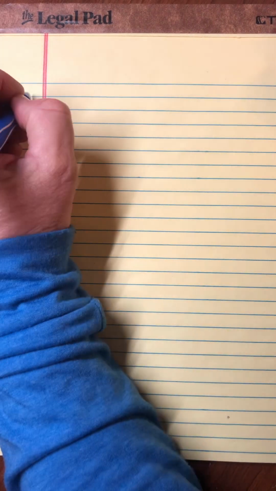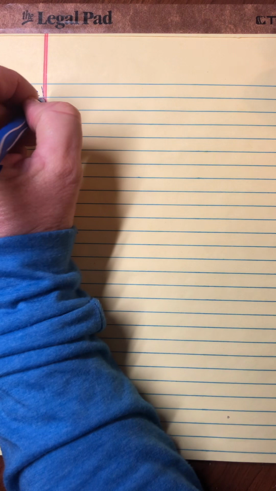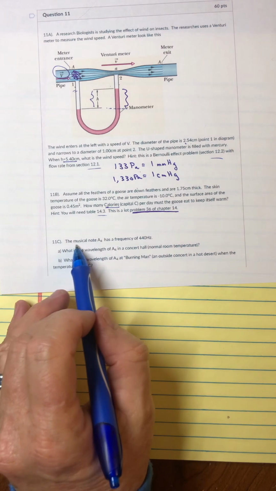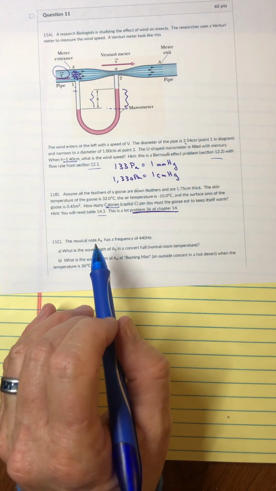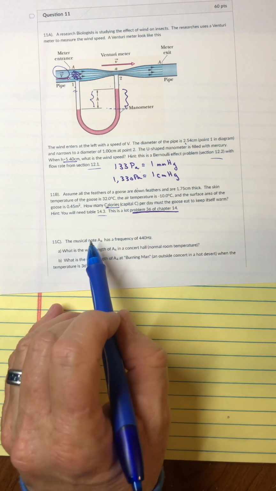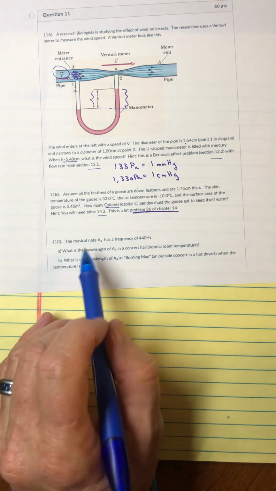All right, well, on to the last problem, 11C. And I think this is the easier of the 3 free response ones. It says that the musical note A4. So let's see, middle C would be C4.